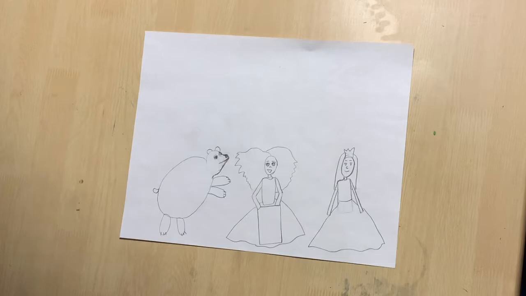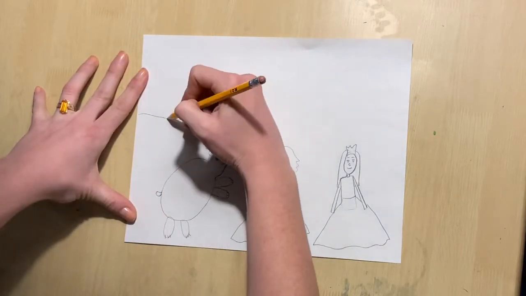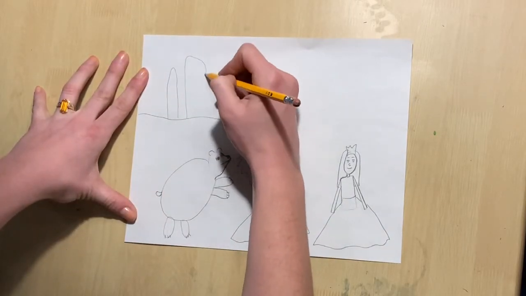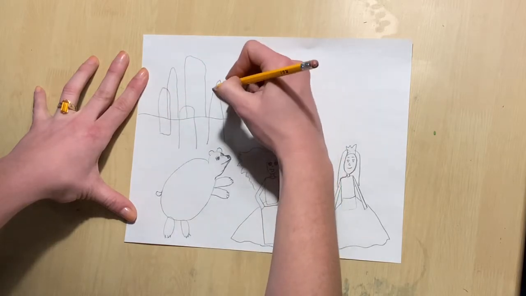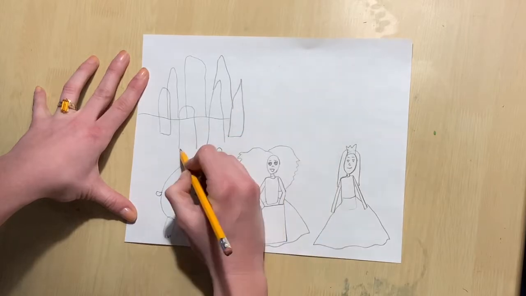So Merida and her mom are wearing big poofy dresses, which helps you know that this story took place a long time ago. Because we don't exactly wear clothes like that anymore, do we? Nope.